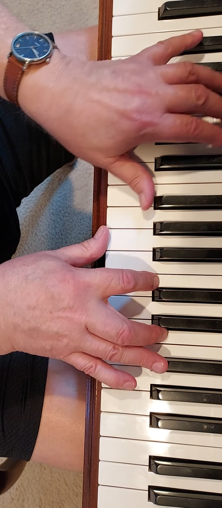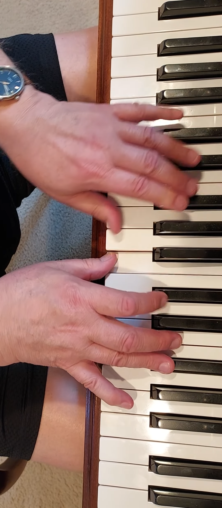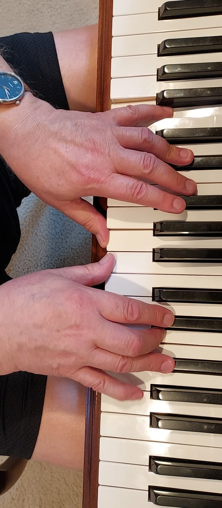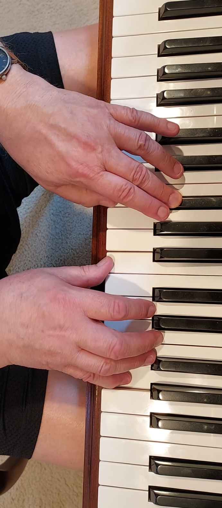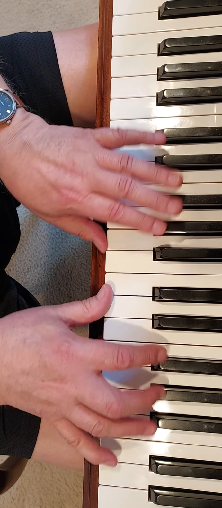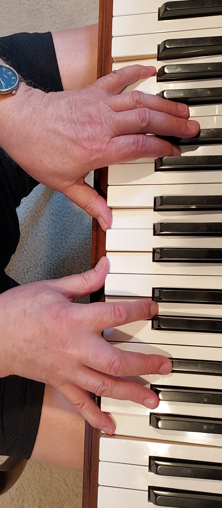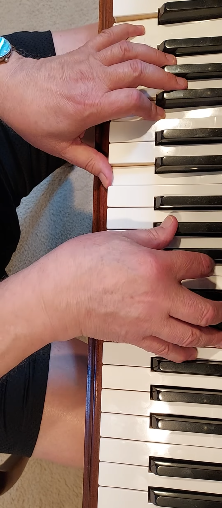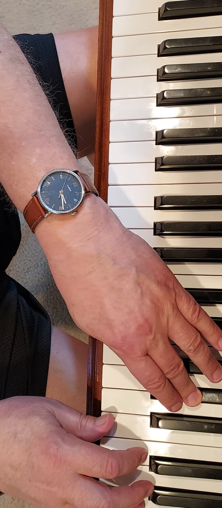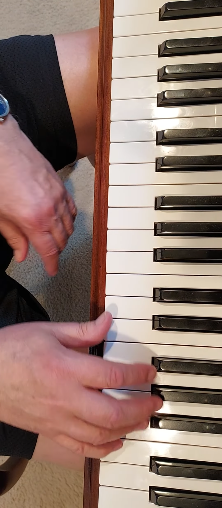In the middle part, here comes the fully diminished 7 flat 9, half diminished.